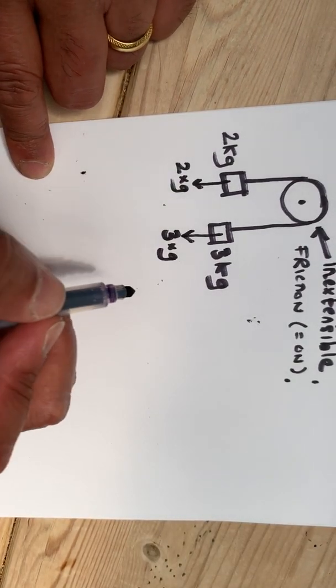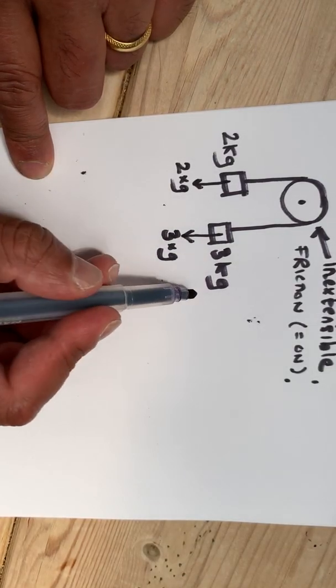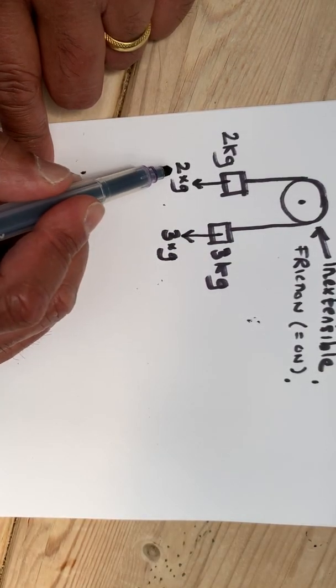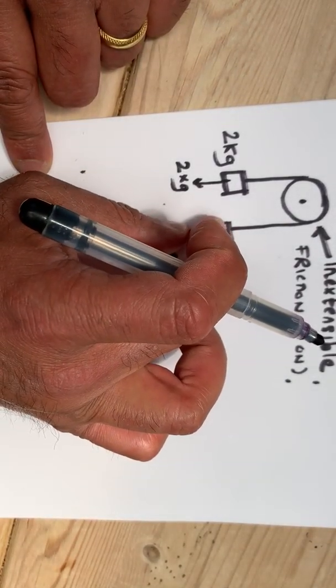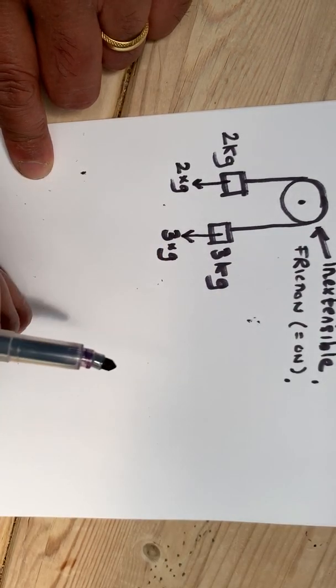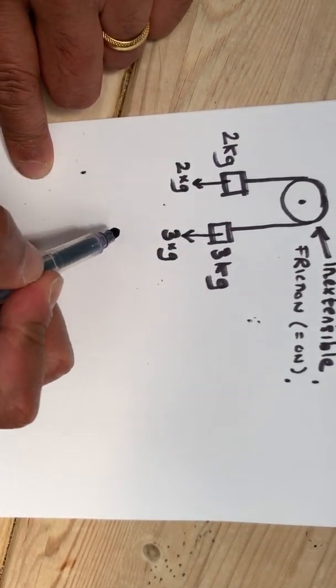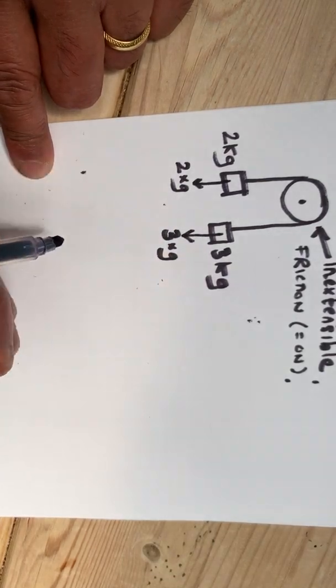Strictly speaking, you should make this force larger, because it's 3 times gravity compared to 2 times gravity. It's a vector quantity, so the arrows will be longer. The longer the arrow, the larger the force, and we should really have the force longer here.